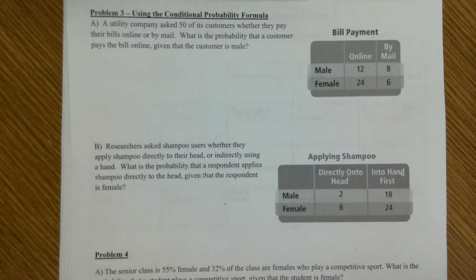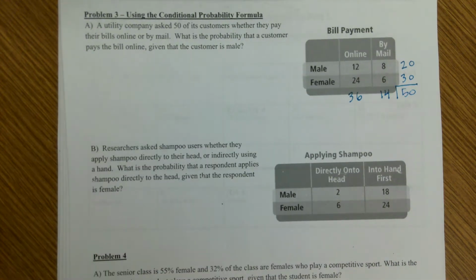So these are just more conditional probabilities. I want you to try this first one by yourself.